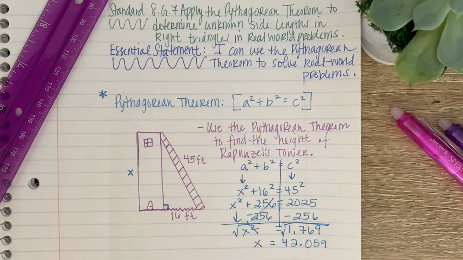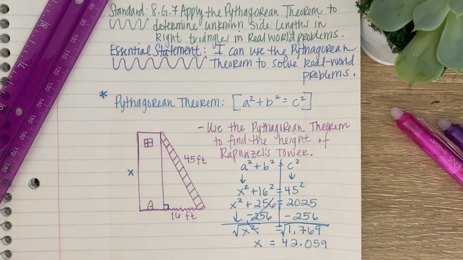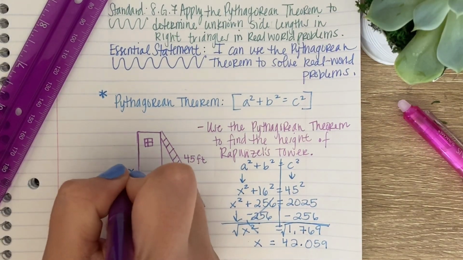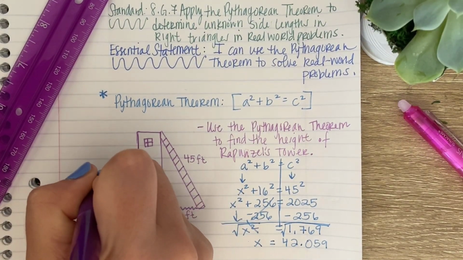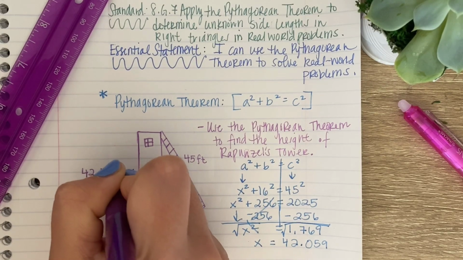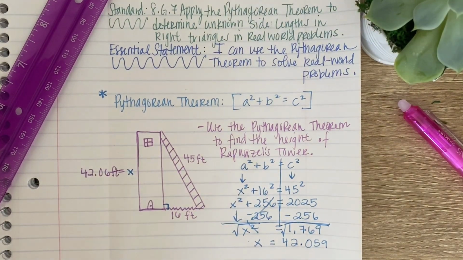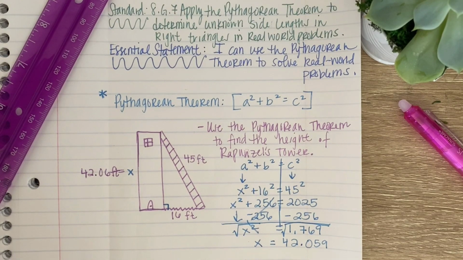This 9 would make this 5 round up. So actually, x would be equal to 42.06 feet. So the height of Rapunzel's tower is approximately 42 feet tall. All right, so there we have it. Okay, so the height of Rapunzel's tower is approximately 42.06 feet tall.